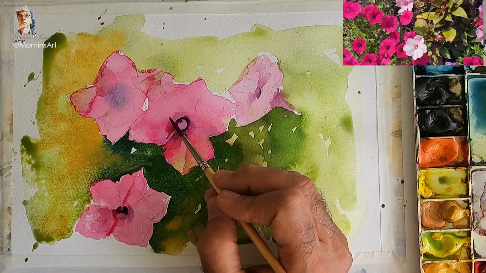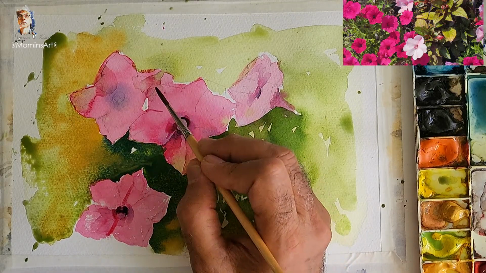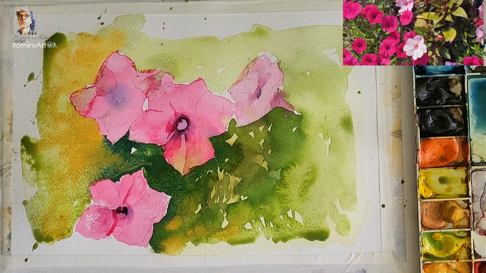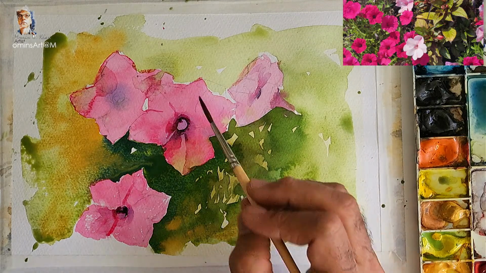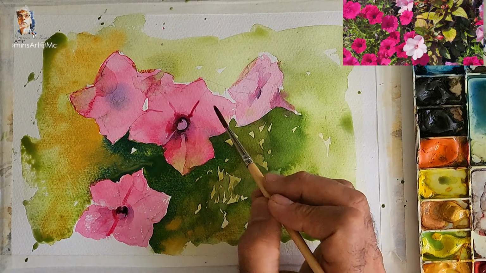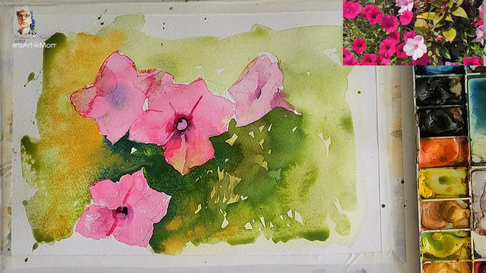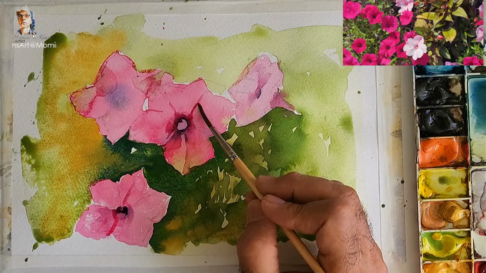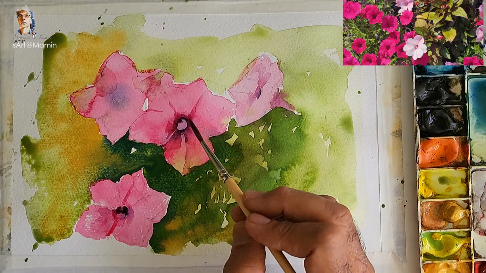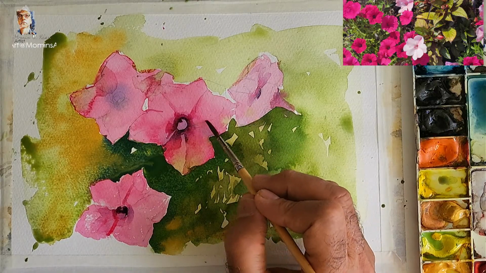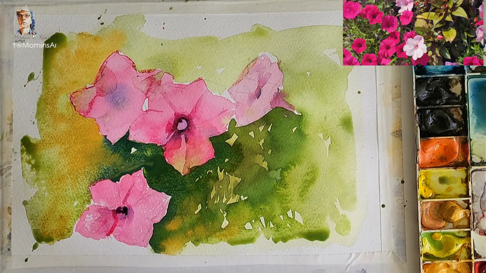They think it's very simple and it can be rendered quickly, but you should have some idea how to control the light, what is the graded wash, what is the variegated wash, how to blend colors in watercolor, right? So here I'm keeping the one side softer and the other side a little bit hard, because the flower has a little bit of a crease on it, or some kind of structure of the flower.